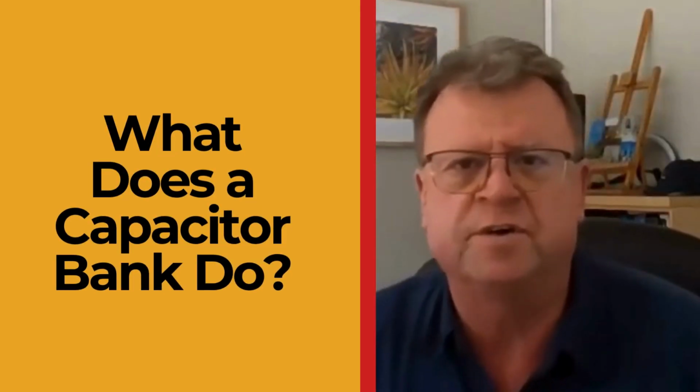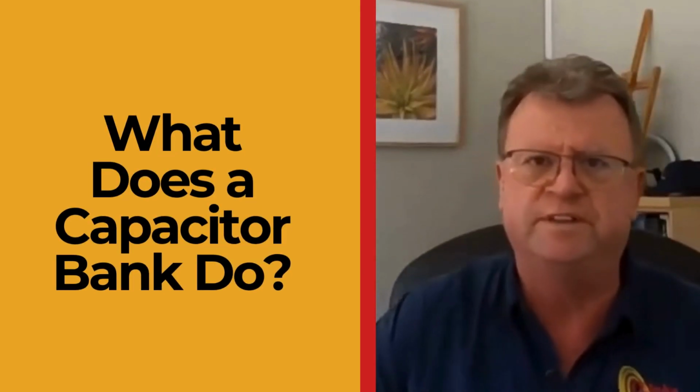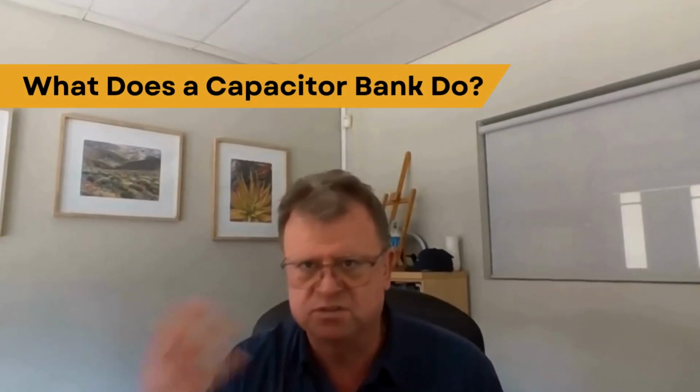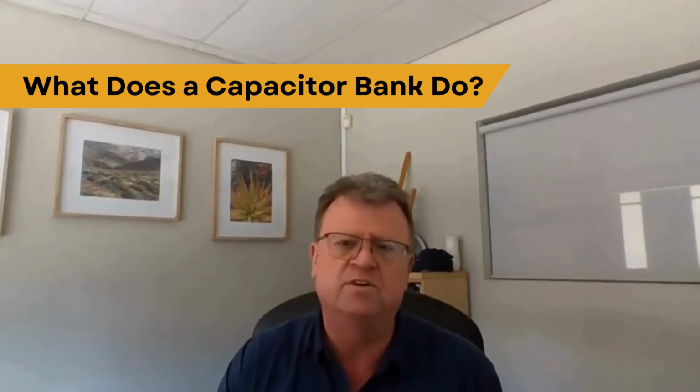So the main function of a capacitor bank is to generate reactive power. So when this happens, the utility company, whether it's ESCOM or the municipality, no longer has to supply that reactive power to your site because you make it locally. As a result, the apparent power that you draw from the grid comes down and your electricity bills will reduce. So in other words, it's basically an energy saving device which can result in significant savings in electricity costs.